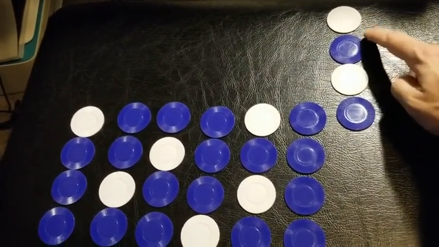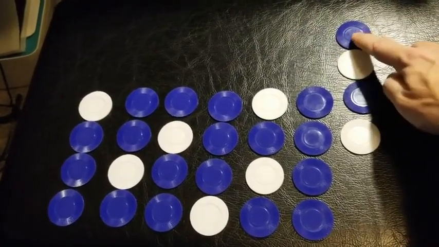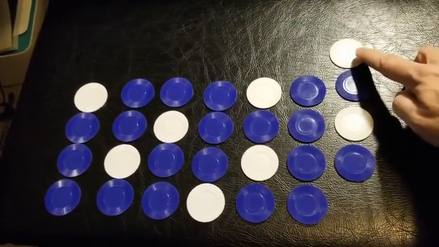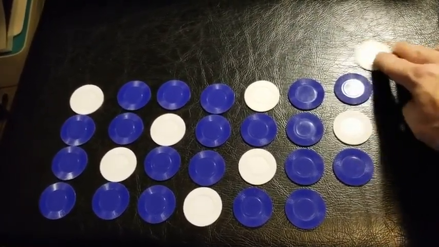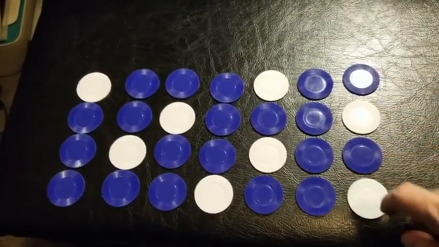Coming down is B, G sharp, E, D sharp, G sharp, E, D sharp, B, E, D sharp, B, G sharp, and D sharp, B, G sharp, and E.